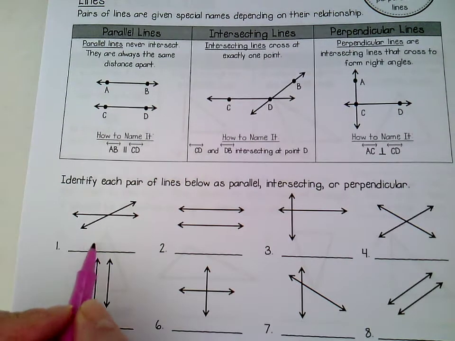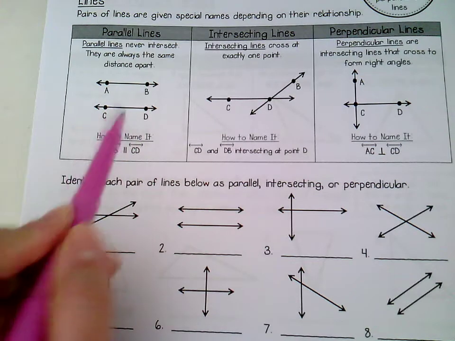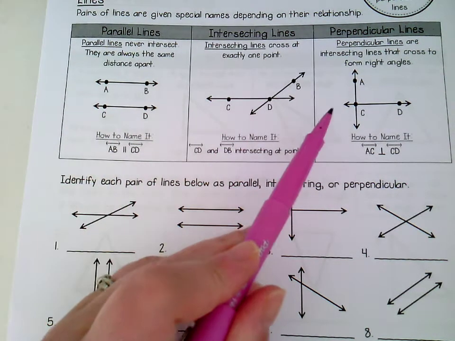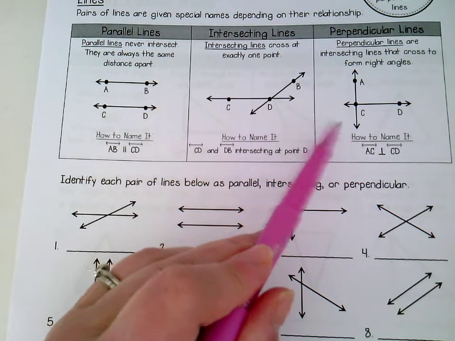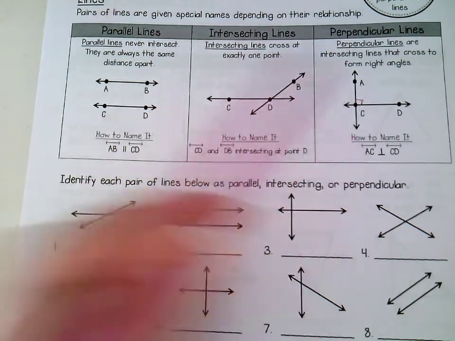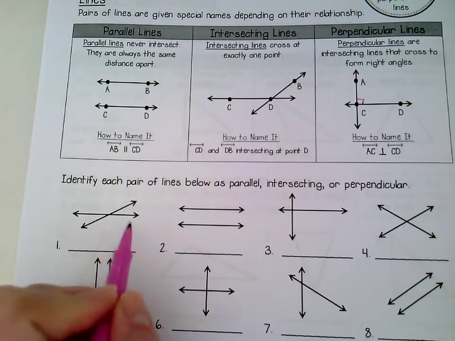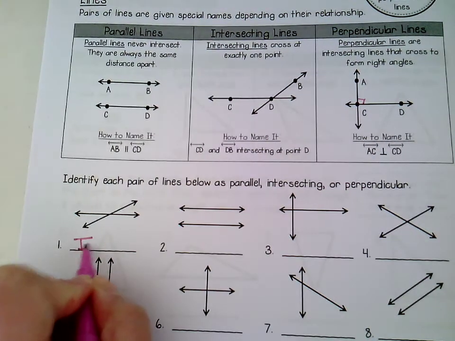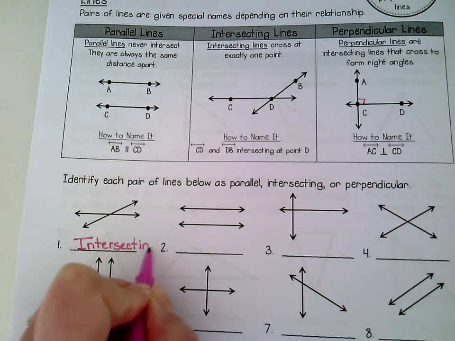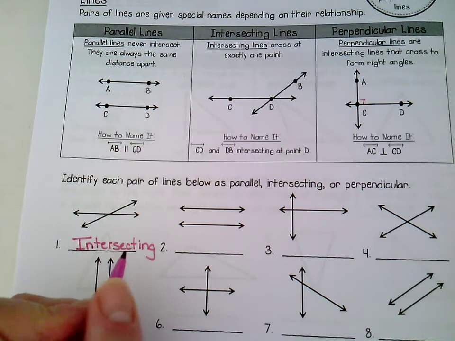So if I look at number 1, I can see that it's obviously not parallel lines because they're touching. But now I have to decide, is it intersecting or is it perpendicular? Remember, perpendicular has those perfect corners, those perfect right angles, and this does not. So that tells me it has to be an intersecting line. If you got that right, go ahead and give yourself a star.